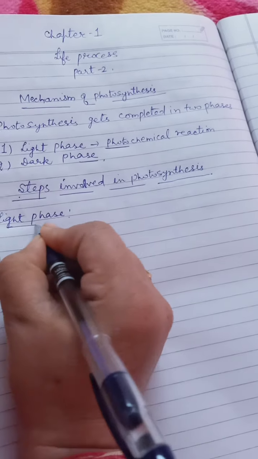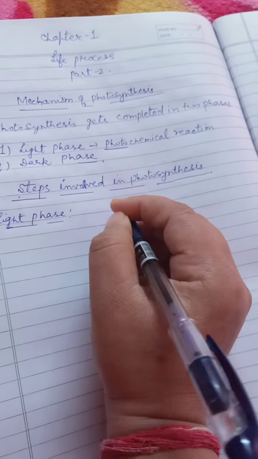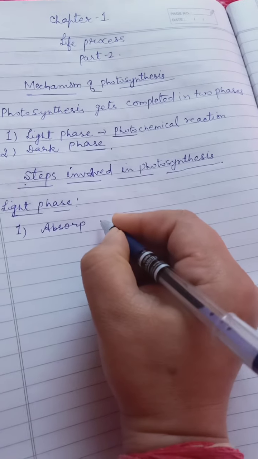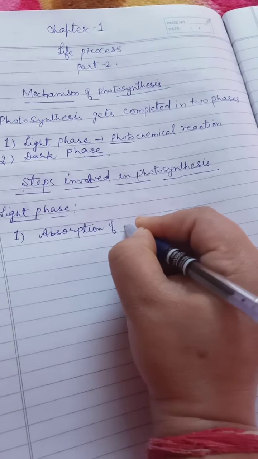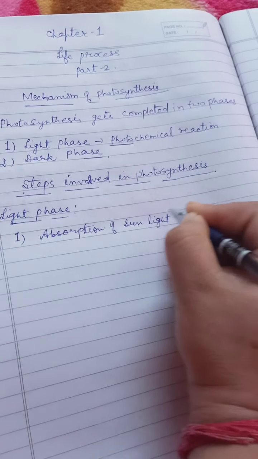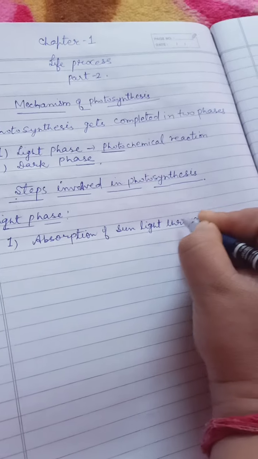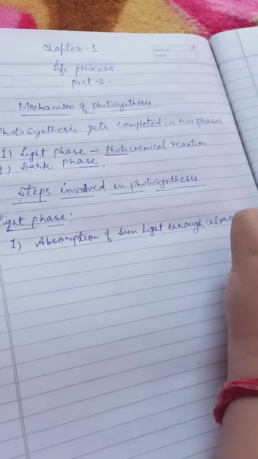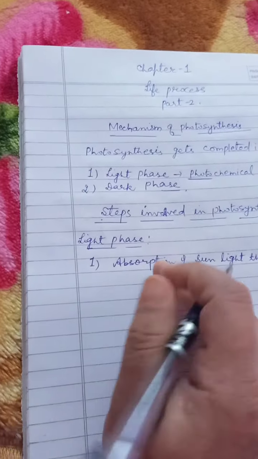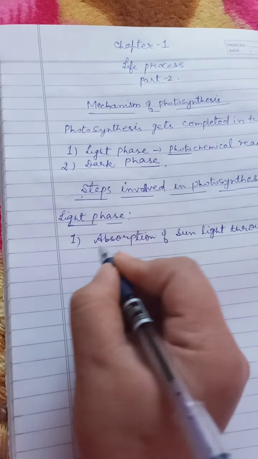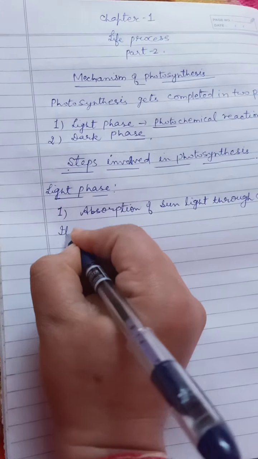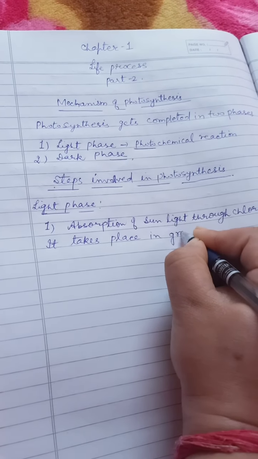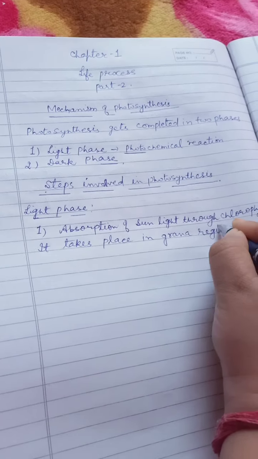The first step is absorption of sunlight through chlorophyll. Let's discuss how it happens. It takes place in the granular region of chloroplast.